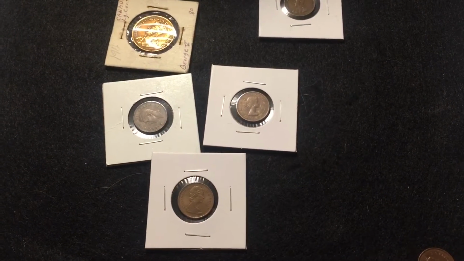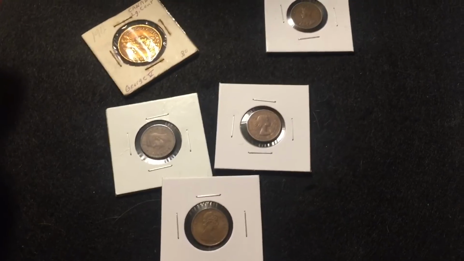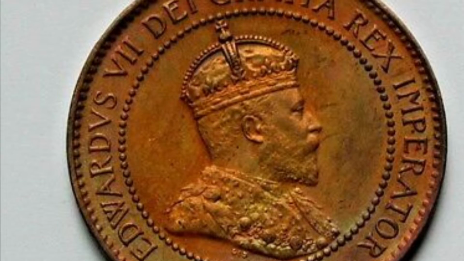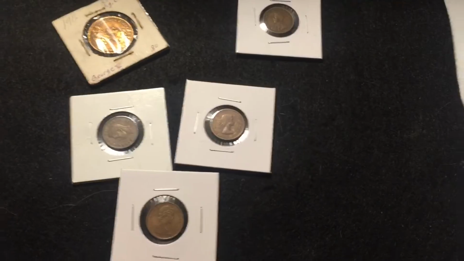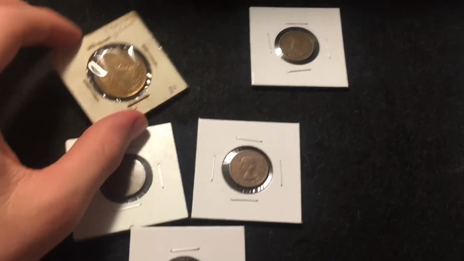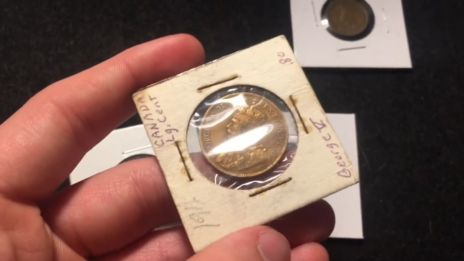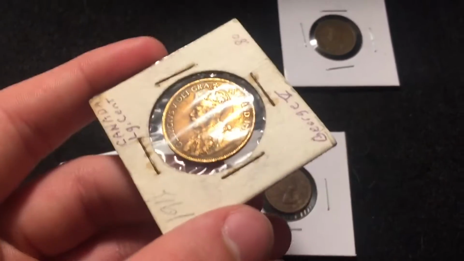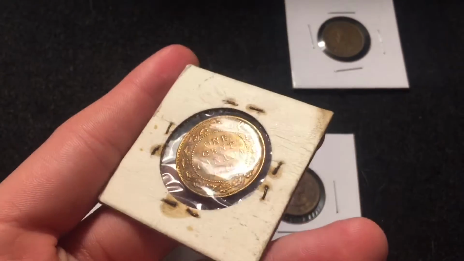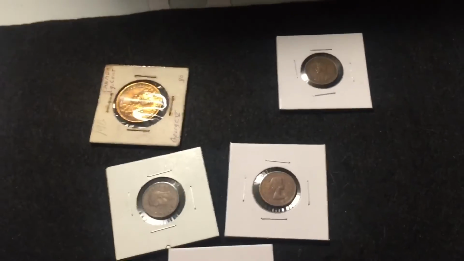The King Edward large cent was minted from 1902 to 1911. The King George large cent was minted from 1912 to 1920, and I actually have one of these in my collection. And this is a 1916. I will be looking to add those other ones to my collection because I don't have them yet.